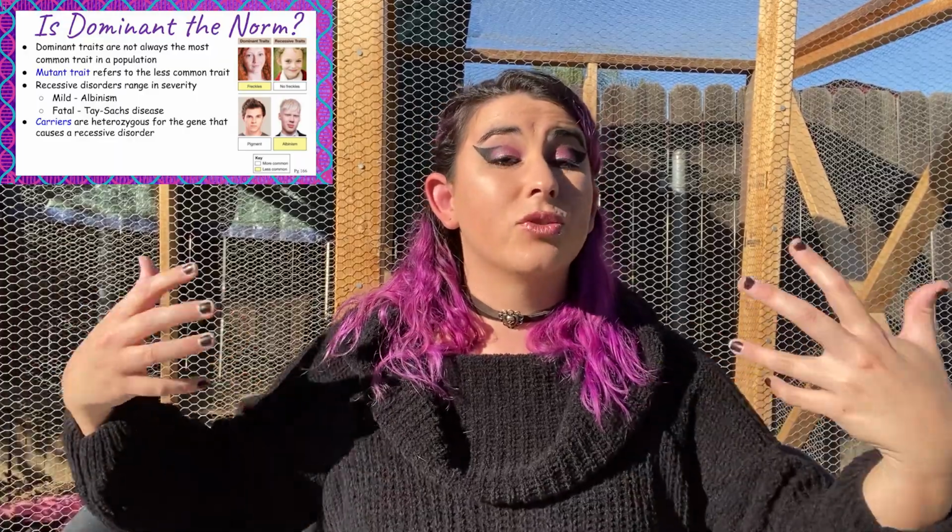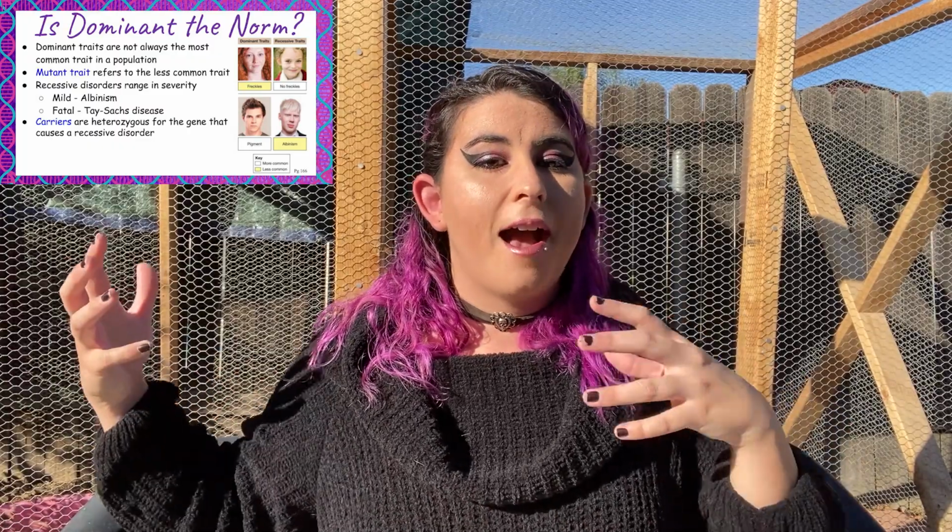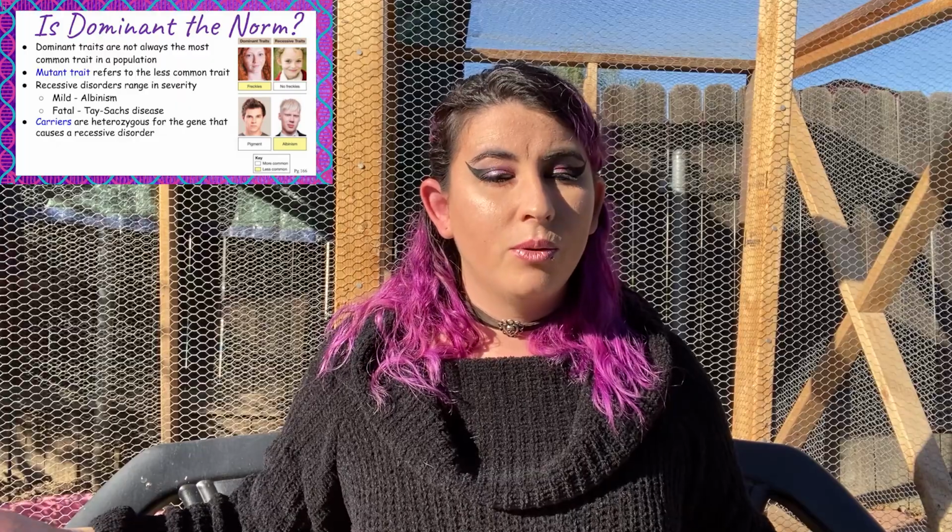And if we have these heterozygous individuals that have that recessive allele, but it's not expressed because, again, it's recessive, so we get that dominant expression, they're known as carriers. So they have that recessive allele and they can pass it on. It's just not expressed in them because they also have the dominant allele to cover it up.